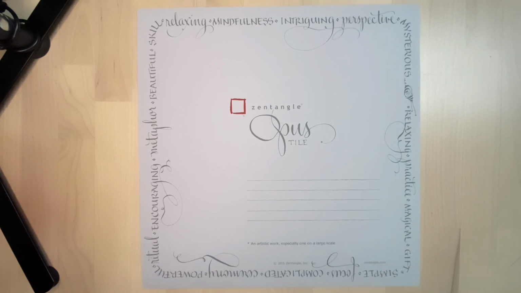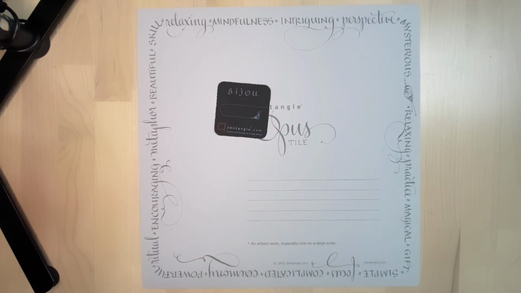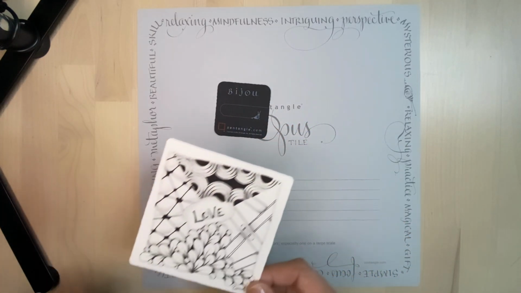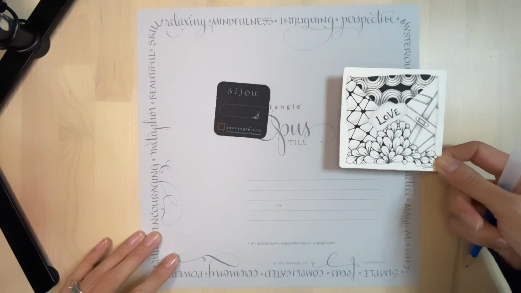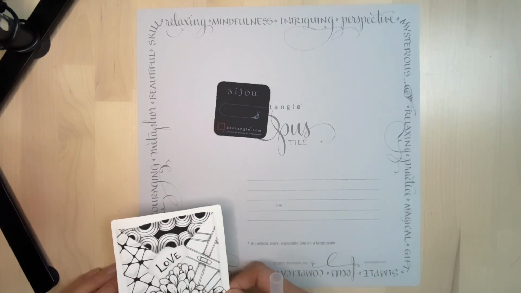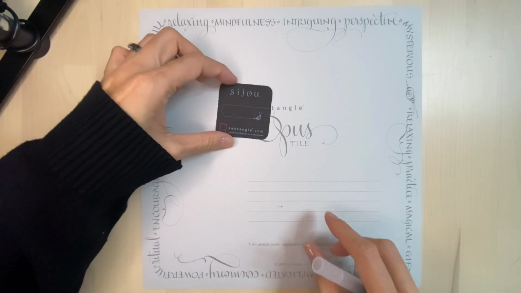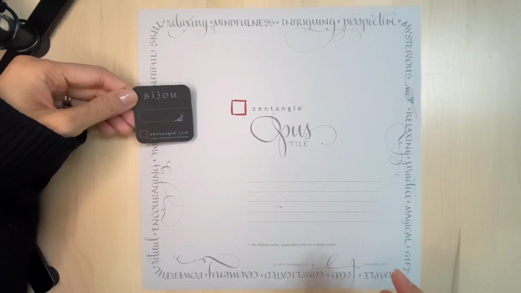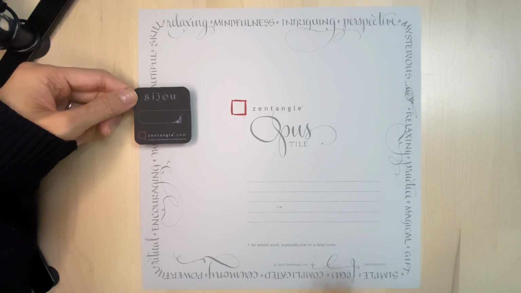If you compare it to, let's say, a Bijou tile, you can see how big it is. And this is a regular size tile, so maybe 9 of these regular size tiles is about the size of Opus tile, and about 25 of these Bijou tiles is the size of Opus tile.